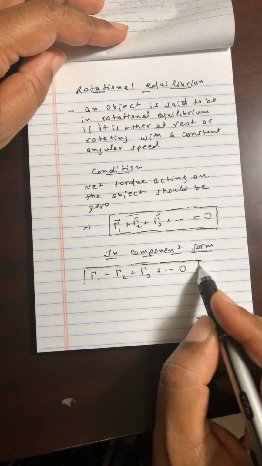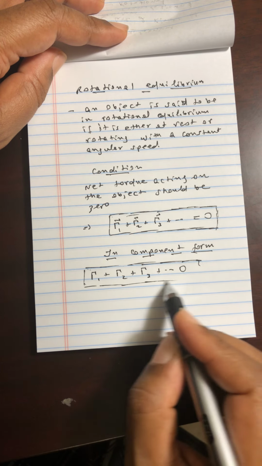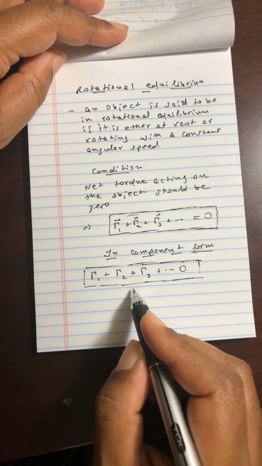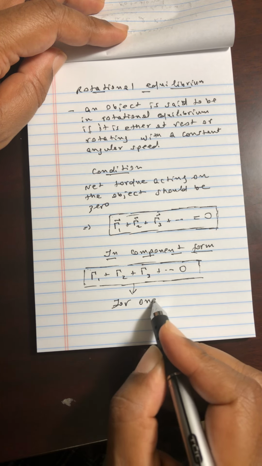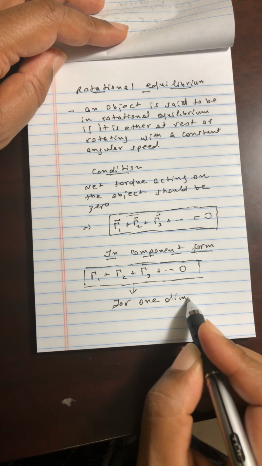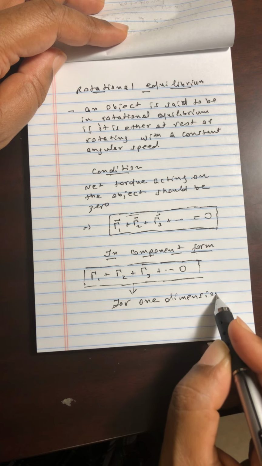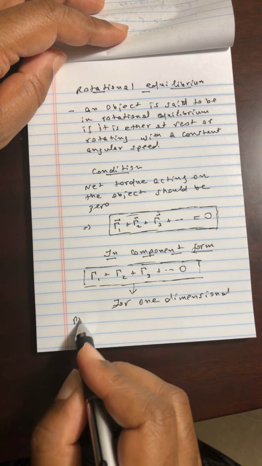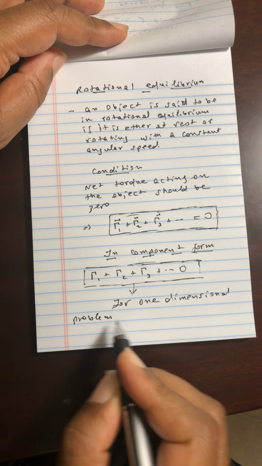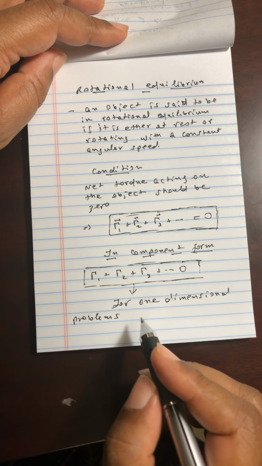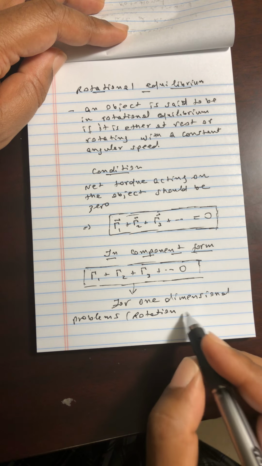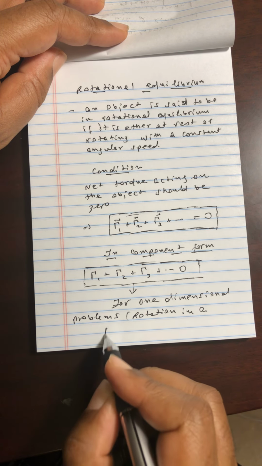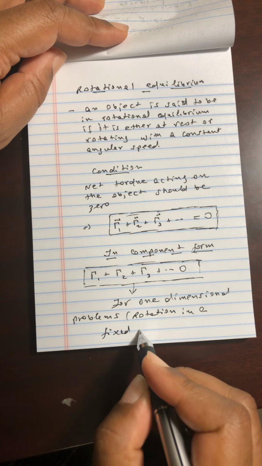This is for one-dimensional problems, that is, rotation about a fixed axis, rotation in a fixed plane.